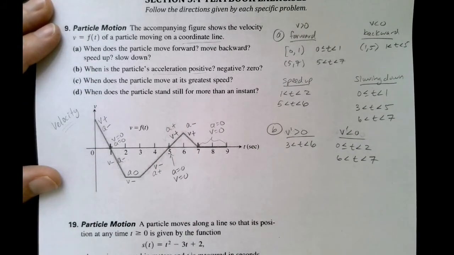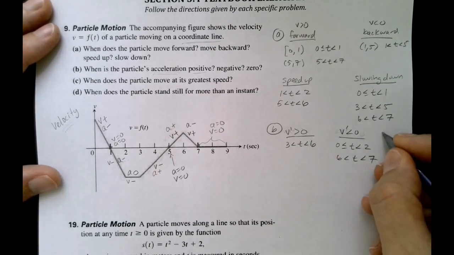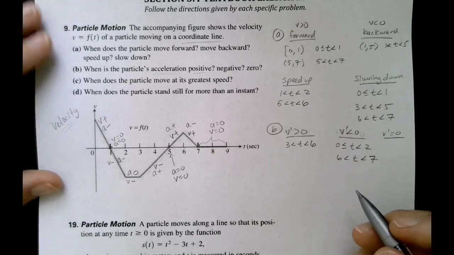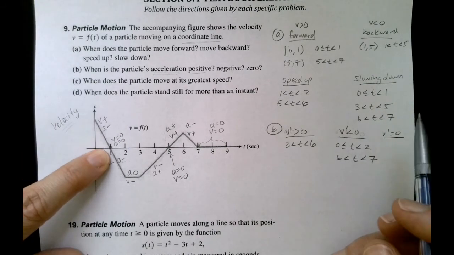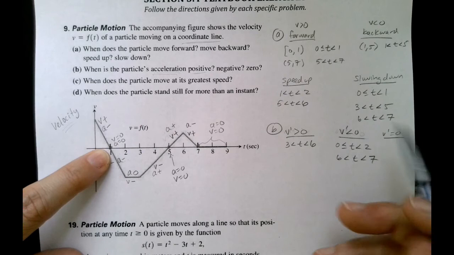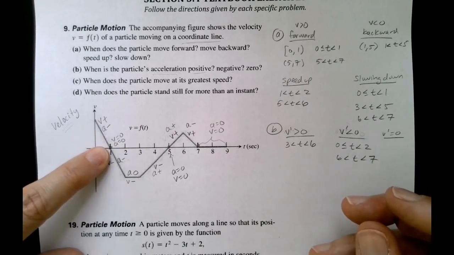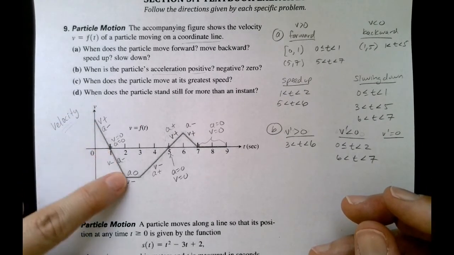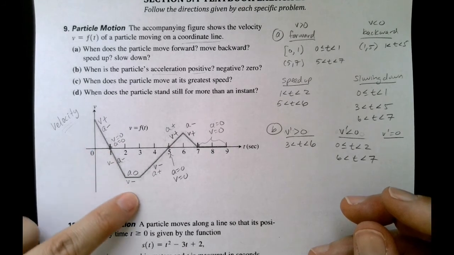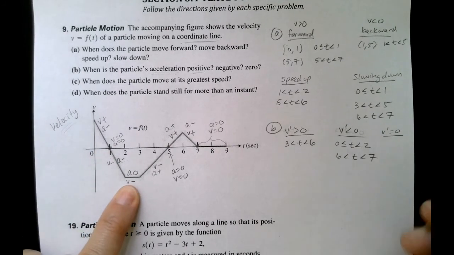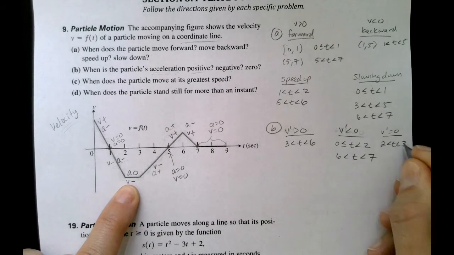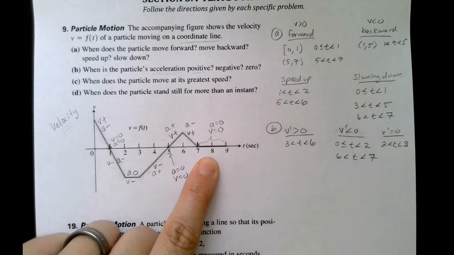And then it said, when is acceleration 0? All right, when is acceleration 0? We're looking at more than an instant here, so don't worry about these x-intercepts right there. We're looking for right here, so from 2 to 3. Looks like from 7 to 9.